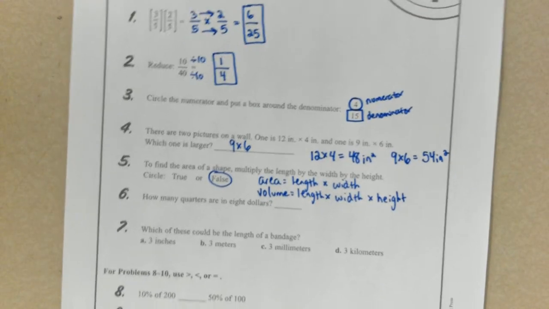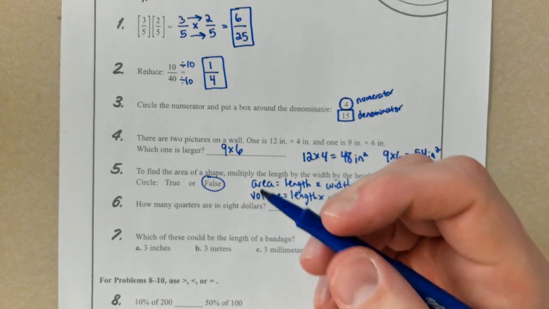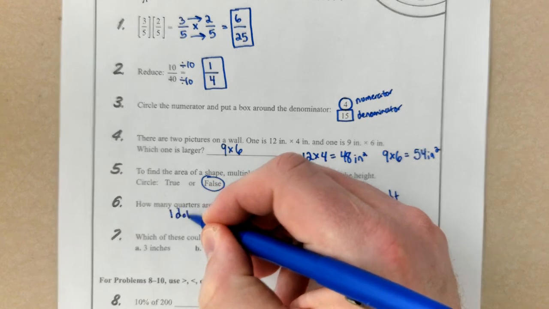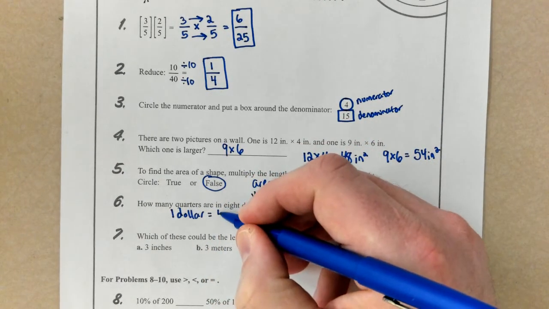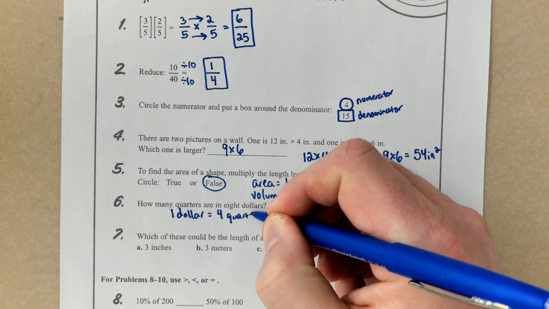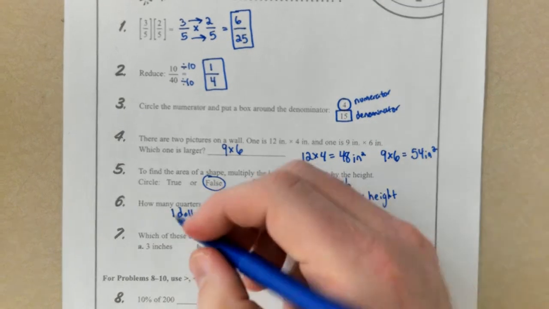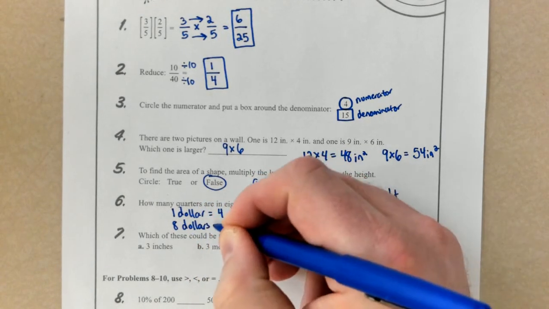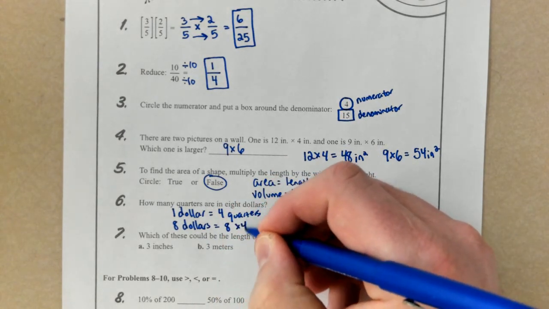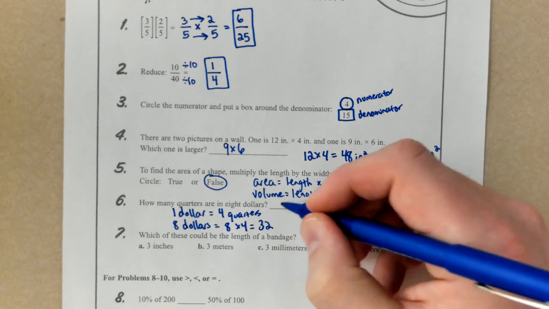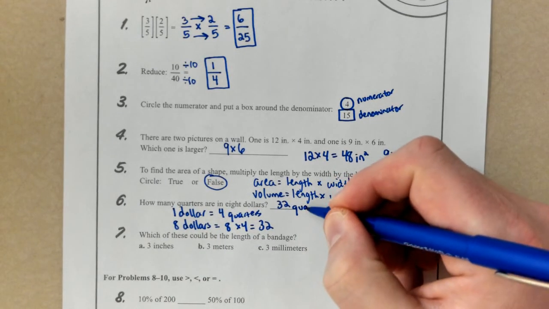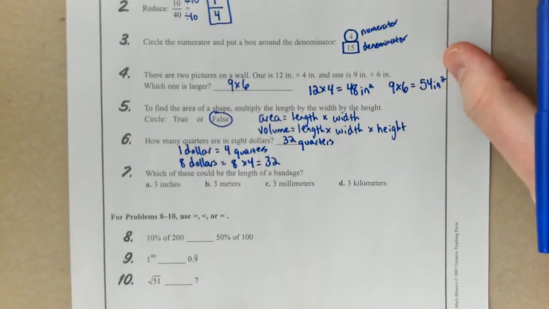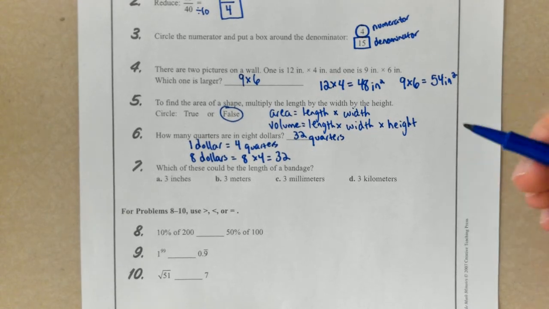Number 6, how many quarters are in $8? Well, $1 is going to equal 4 quarters. So to figure out how many are going to be in $8, I would do 8 times 4, which is 32. So there's going to be 32 quarters in $8.